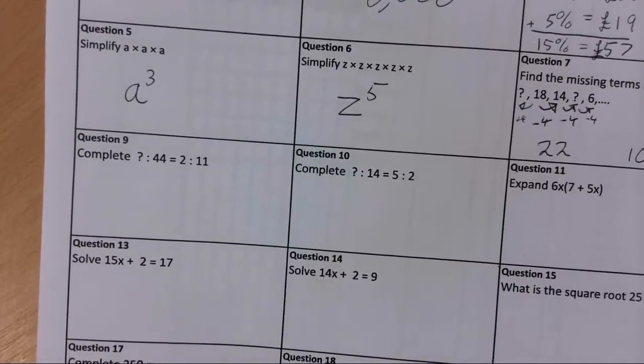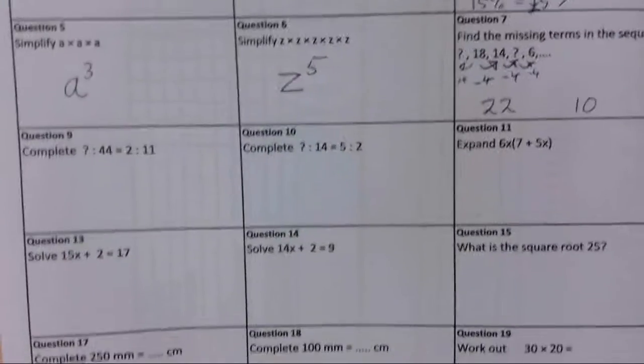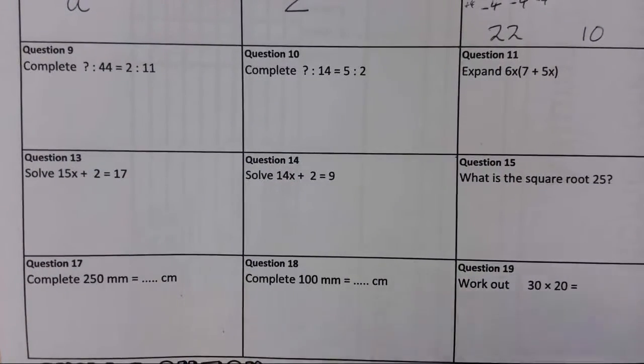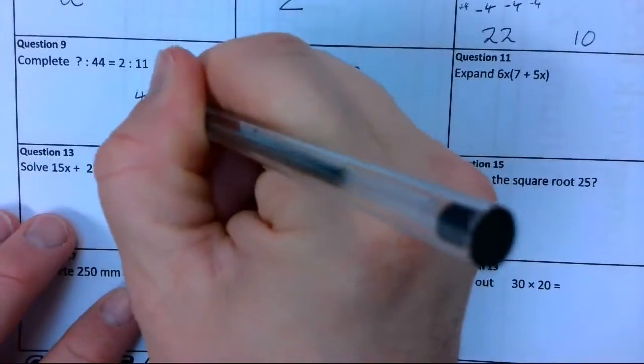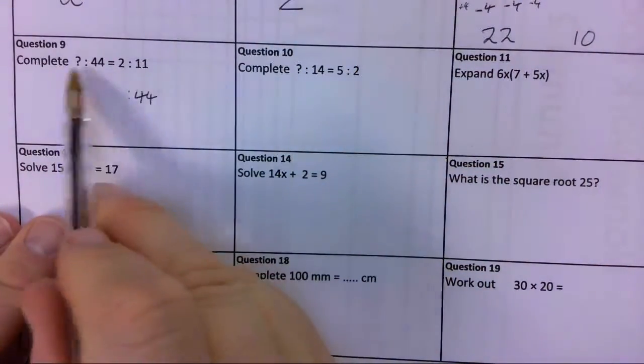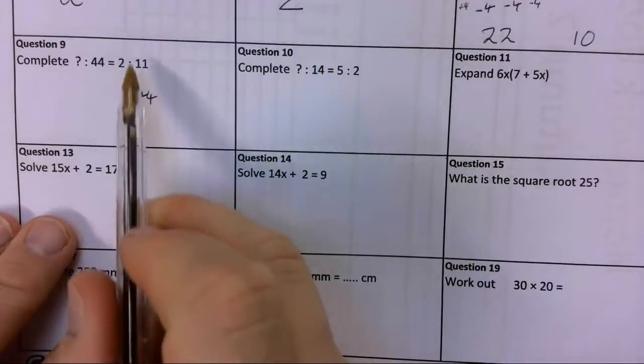Okay, question 9. Guys, question 9 is stuff with ratios, and I don't think you do much of it at primary school, so it may be things that you're not really sure about. Now, it works just the same way as equivalent fractions work, what we've been doing in class. So what I'm going to do is I'll write this 44, question mark to 44 underneath here.